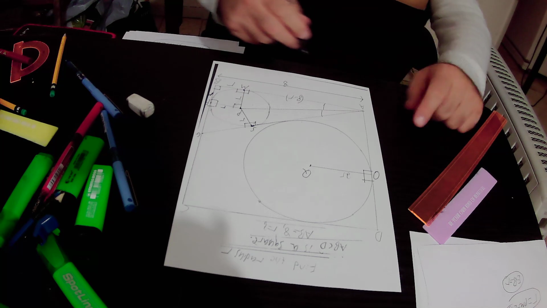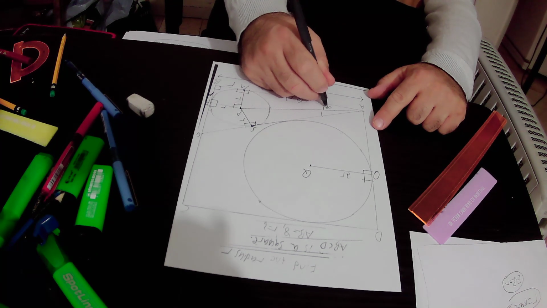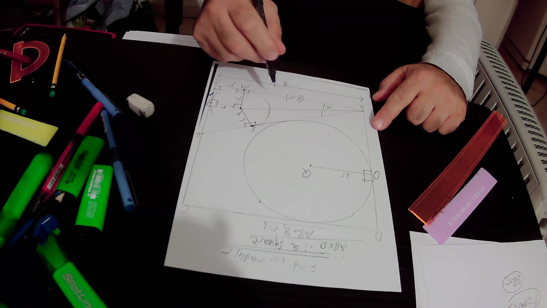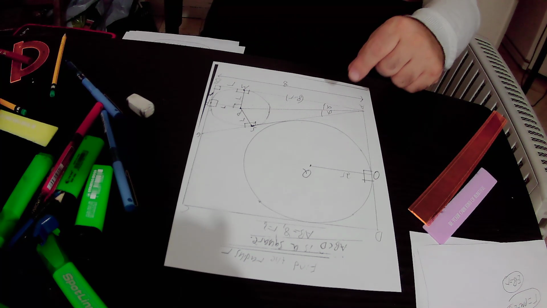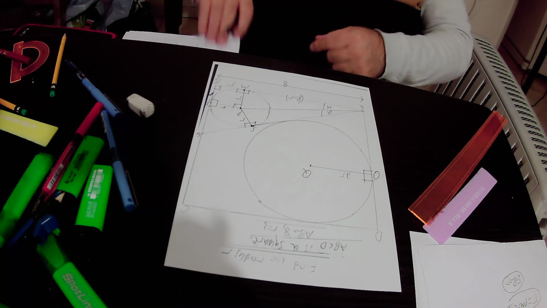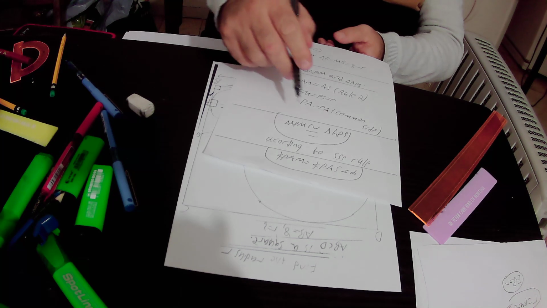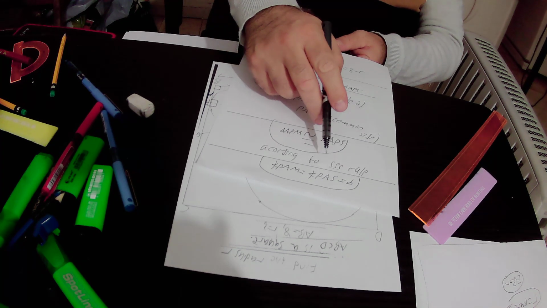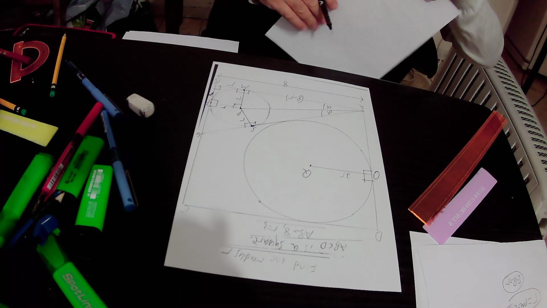If we define angle PAM, this angle, as angle alpha, then angle PAS, this angle, will also be equal to alpha because those two angles are equal to each other. So we actually found out that angle PAM equals angle PAS, and they are both equal to alpha according to our definition. Okay?